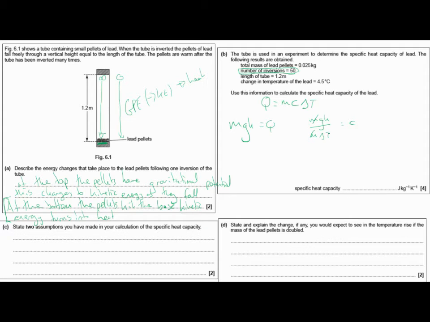The change in temperature is given to us here. But importantly, we've got 50 inversions, so we've got 50 lots of this gravitational potential energy. So now we can plug in the remaining numbers to get our heat capacity, which is equal to 130 joules per kilogram per Kelvin.